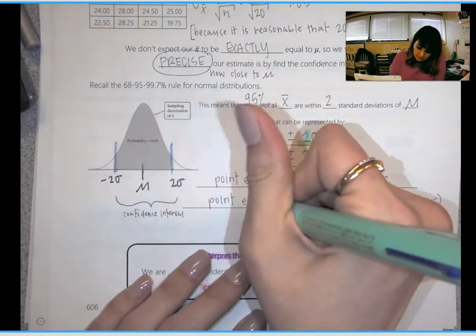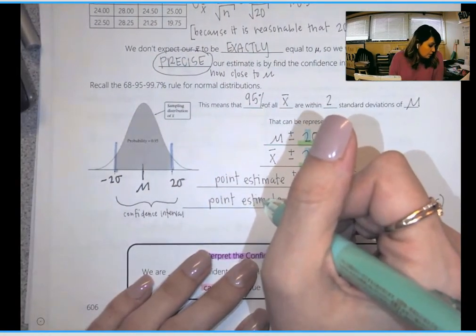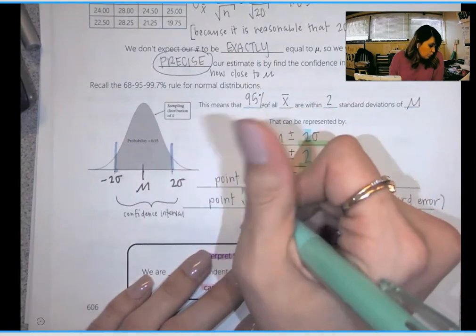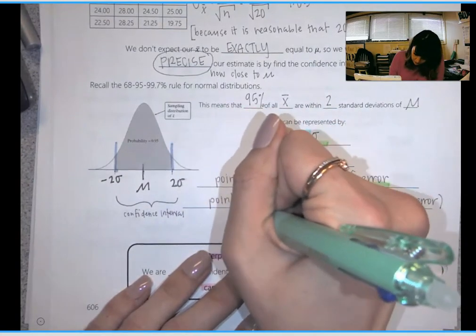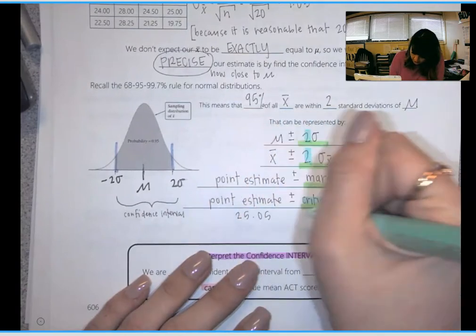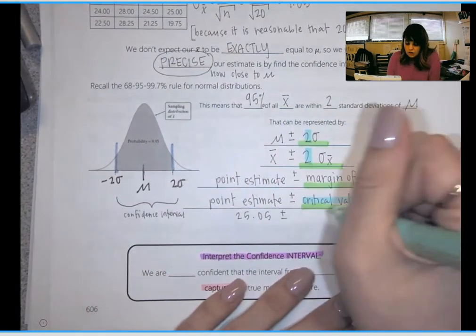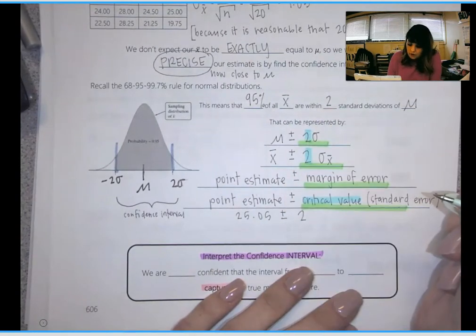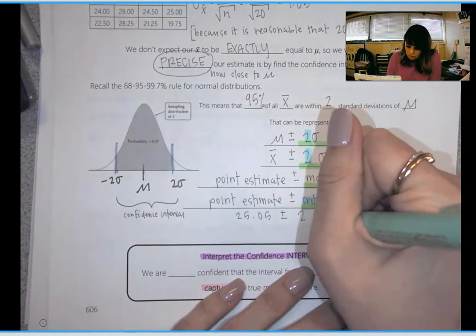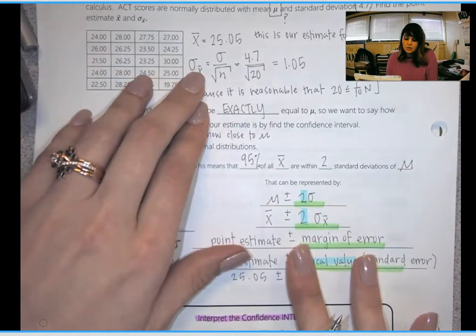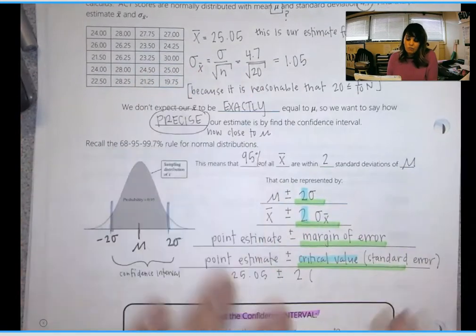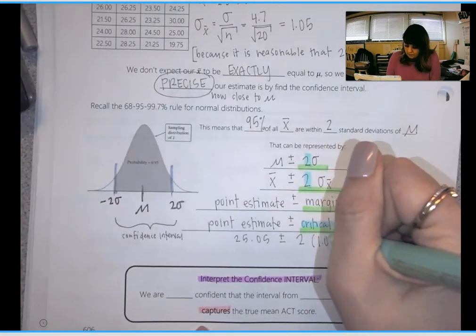We say our point estimate is 25.05 plus or minus our critical value of 2 multiplied by our standard error of 1.05.